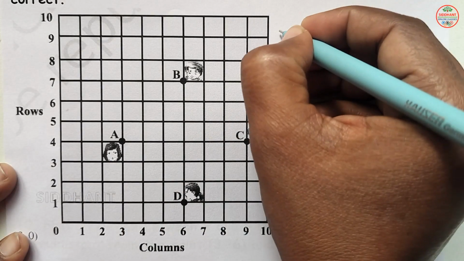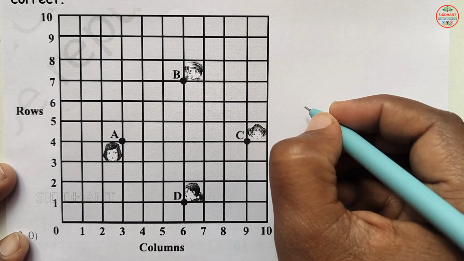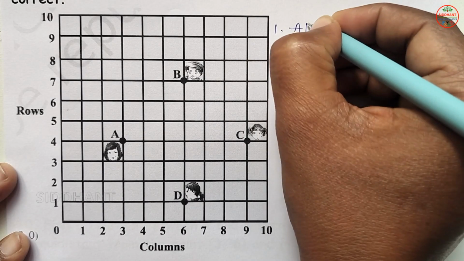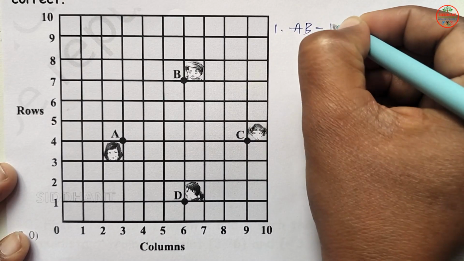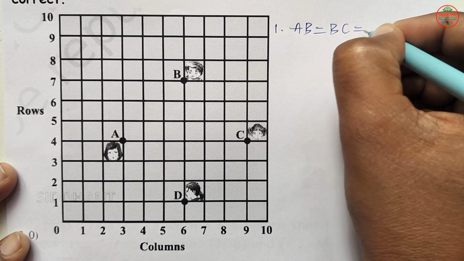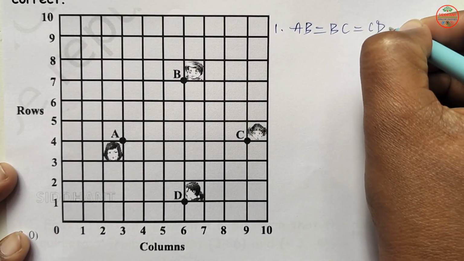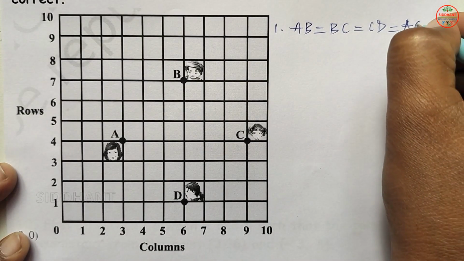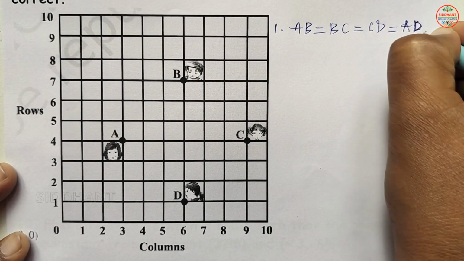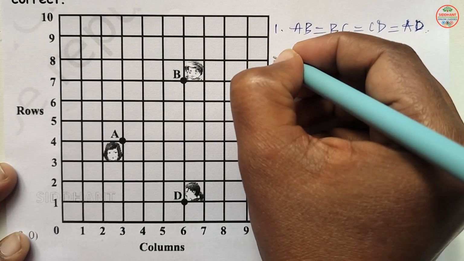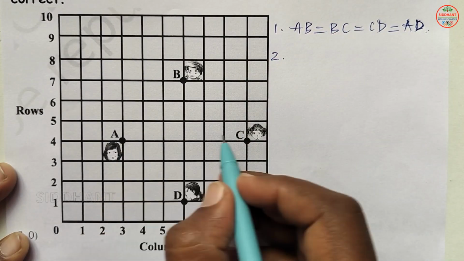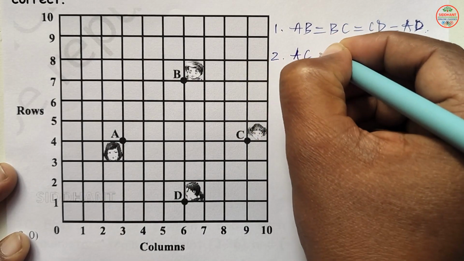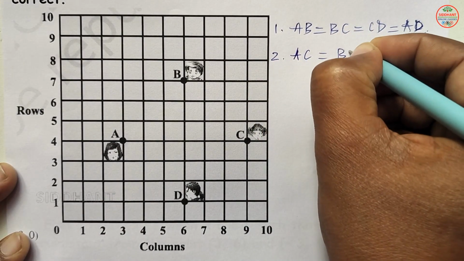So if it is a square, then we are going to see two conditions. All sides should be equal. AB should be equal to BC, should be equal to CD, that should be equal to DA here. Next condition, the diagonals should be equal, which is AC should be equal to BD here.